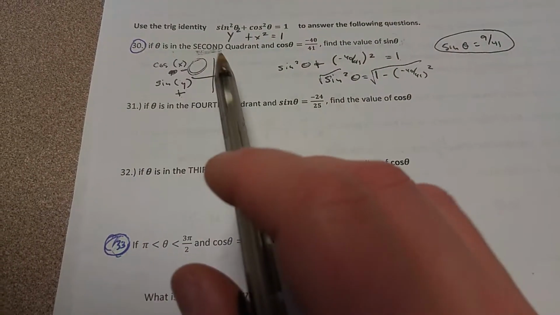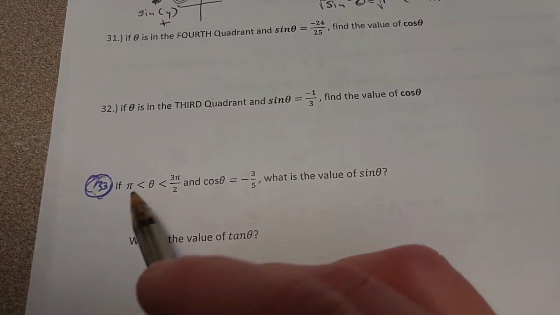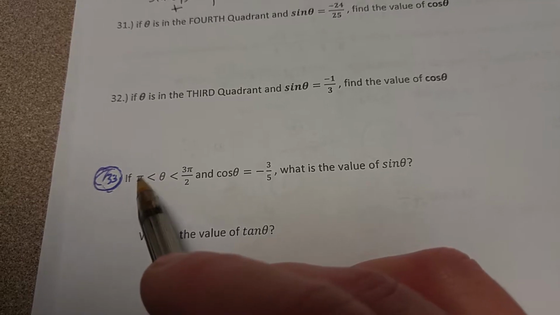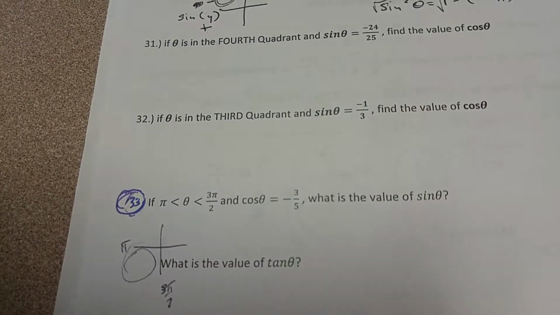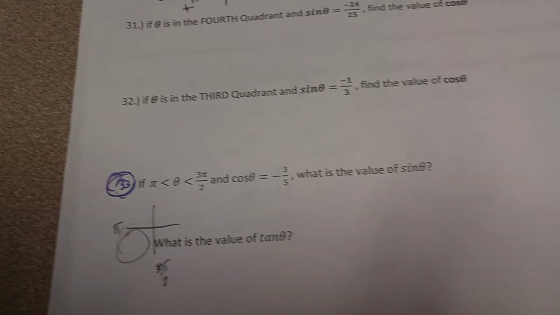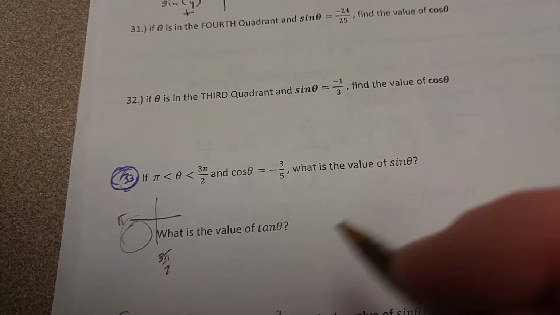Just like number 30 told me that I was in the second quadrant, this one is telling me that theta is between pi and 3 pi over 2. So here's pi, 3 pi over 2 is here. That's telling me I'm in the third quadrant. That means both sine and cosine are negative, but tangent will be positive.